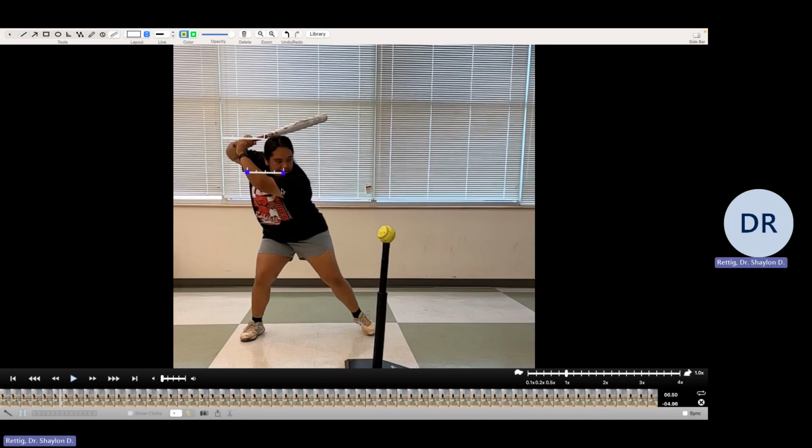Do we think that line is any different from that line? I would say it's about the same. The reason that distance is important is you create elasticity, you create power that you can transfer through the ball. And so we would say you have dead hands here.